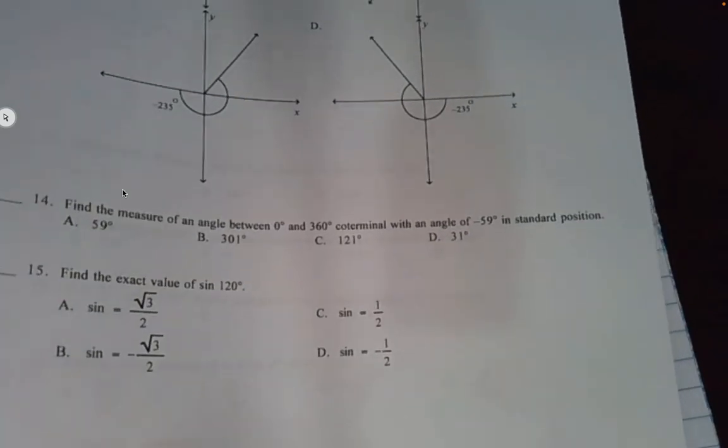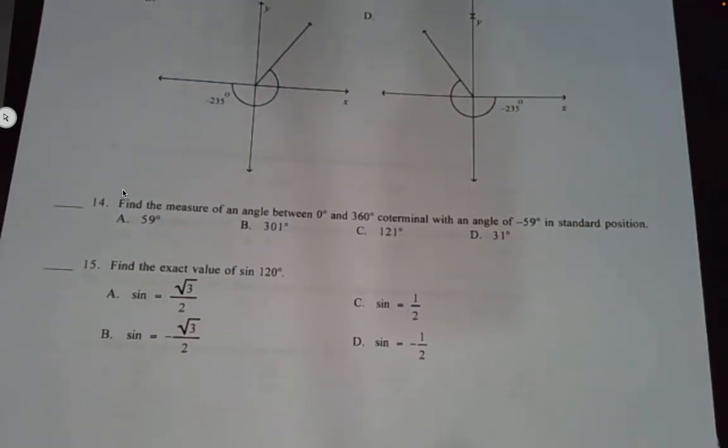All right, y'all, the next one: find the exact value of the sine of 120. How would you do that? You cannot do it on your calculator because that is an estimate. You'll look at your table or your unit circle. Do you have our tables? I thought I handed everything back, but y'all might not have been here that day.